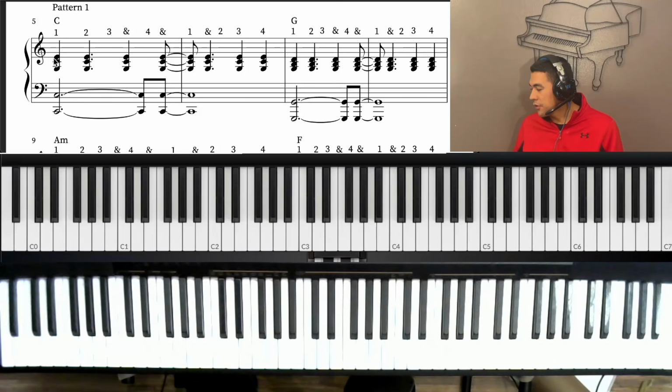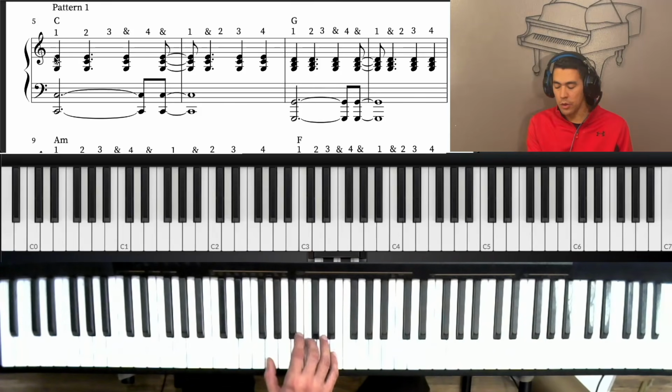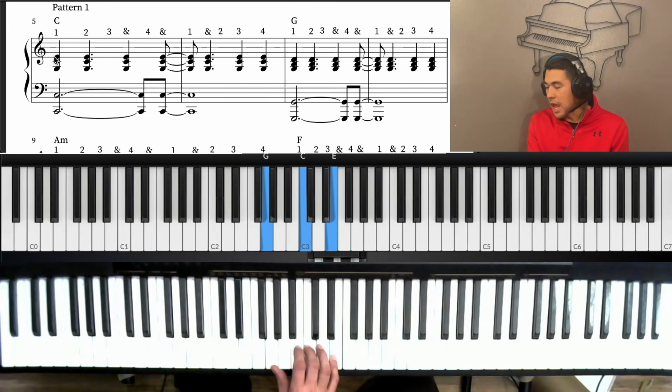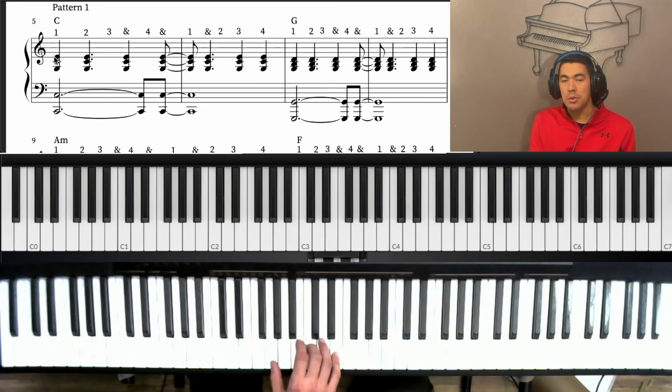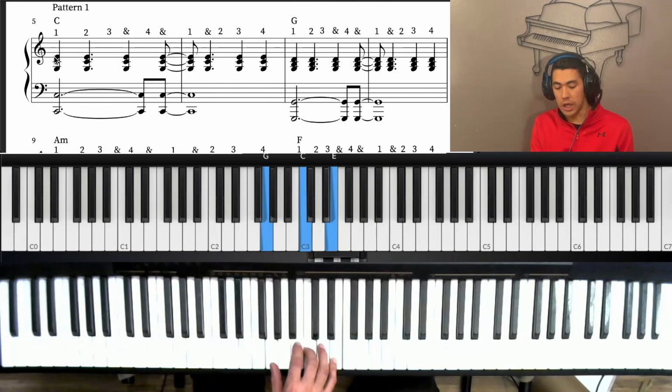So we would count the first quarter note, which would be this chord, on 1. And then we would play the chord again on 2, the second beat. And then we would hold it through the 3rd beat when we say 3. So in between the 3rd and 4th beat, we would play the chord again. So we would play it on the and of the 3. So it would be 1, 2, 3, and we don't play anything on 4, and then we play the chord again on the and of 4.